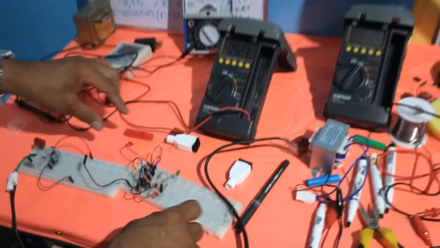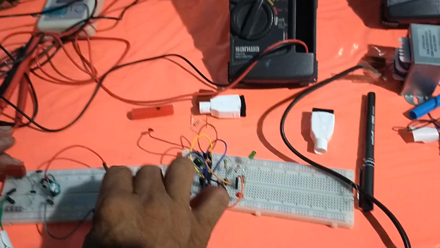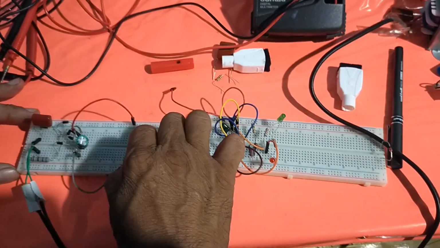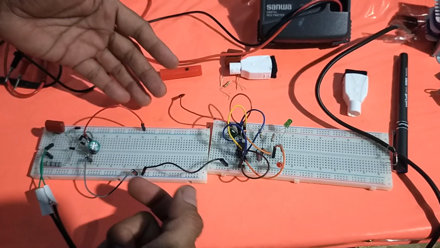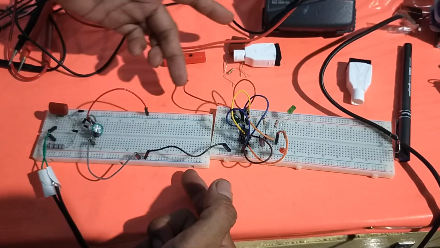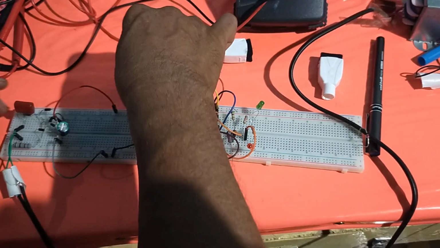Okay, let us now connect this load resistance, which is the appliance protector circuit, to prove that it is operating. The output voltage here, which is 12 point something DC volts, once it is supplied to the load resistance, which is the appliance protector, will operate.